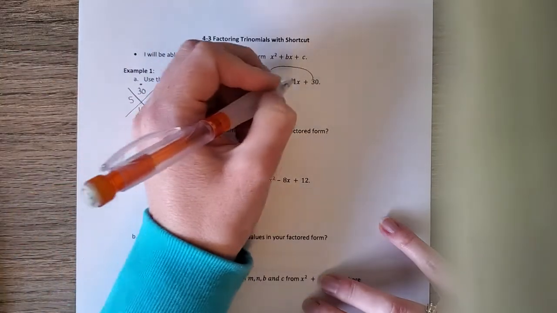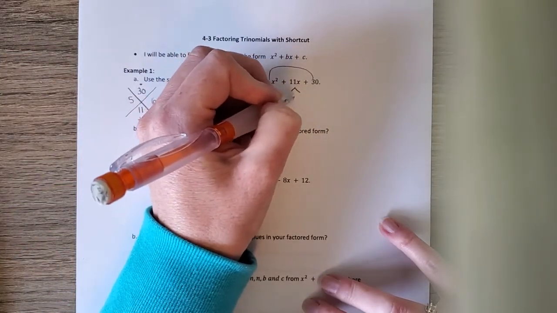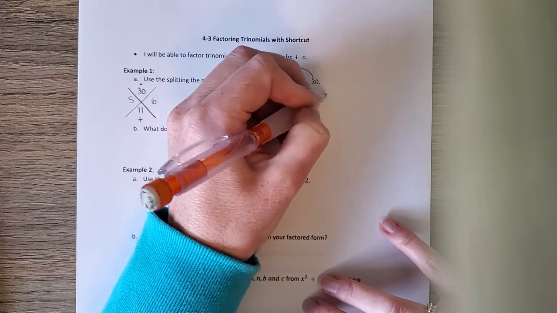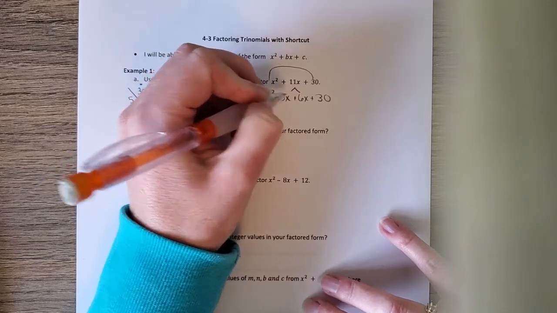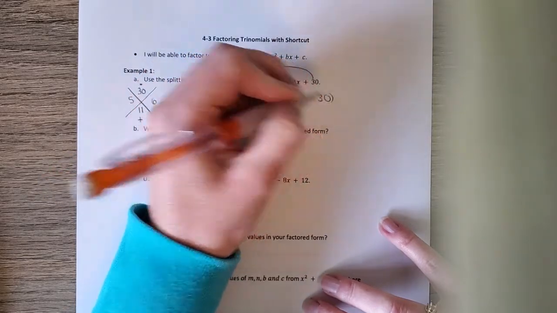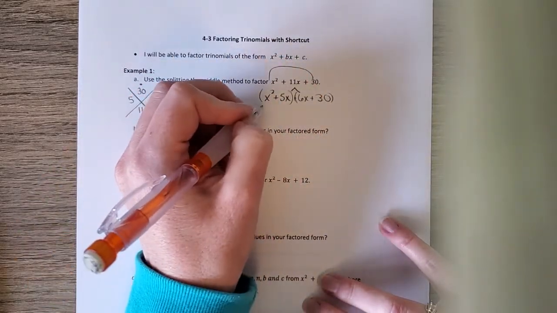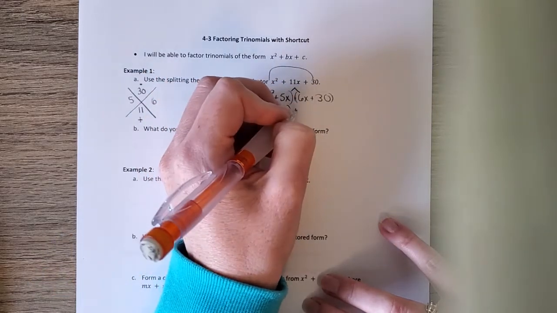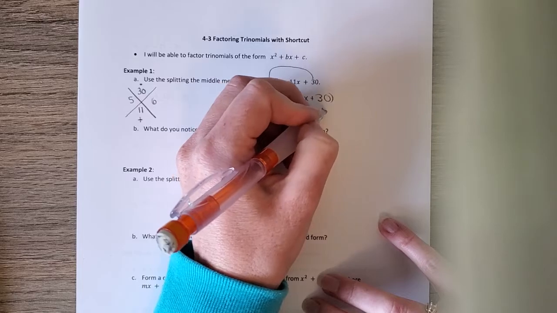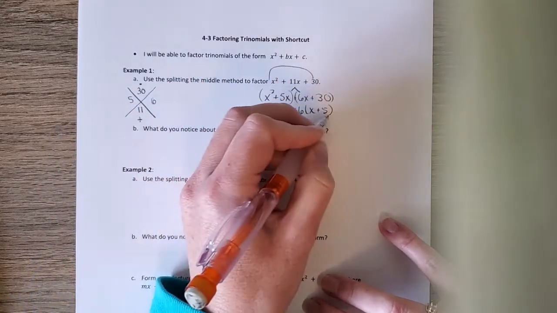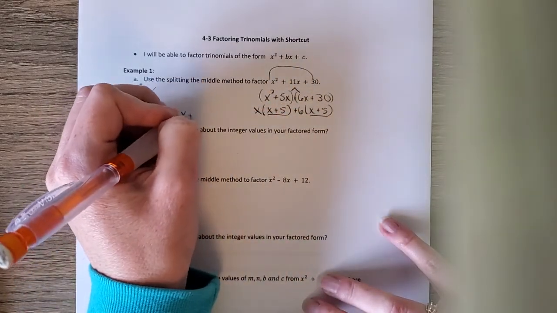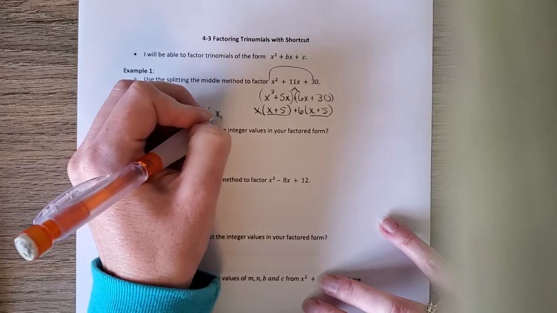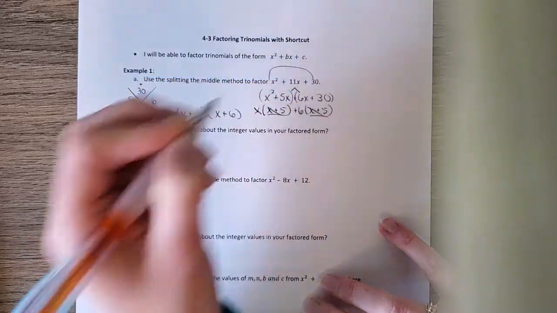Okay, so now we're going to split the middle and replace this with 5x plus 6x plus 30 and the x squared, and we're going to group. The GCF of the first group is x, and that will give us x plus 5. The second group is 6, and that will give us x plus 5. And we smile because they match, and we get x plus 5 times x plus 6.